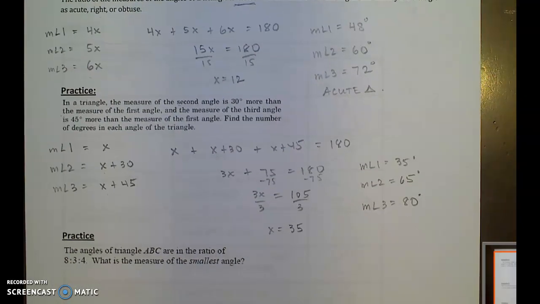So here's another practice problem with a ratio. The angles of a triangle ABC are in a ratio of 8 to 3 to 4. What is the measure of the smallest angle? Okay, so we only need to find one of these.